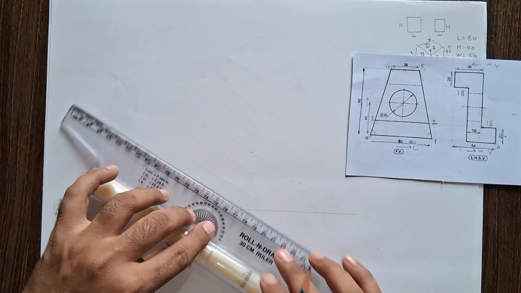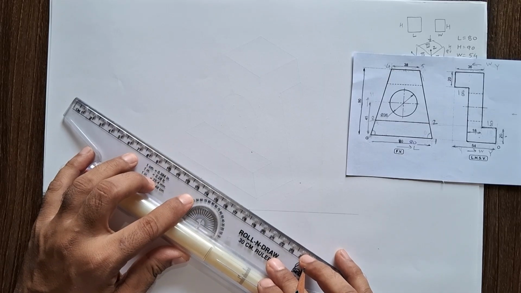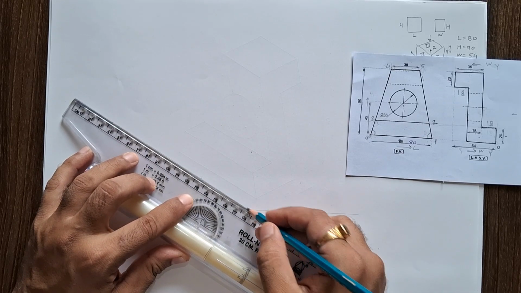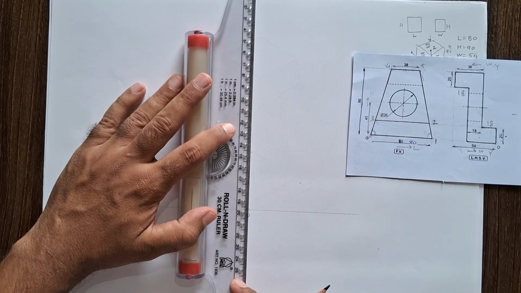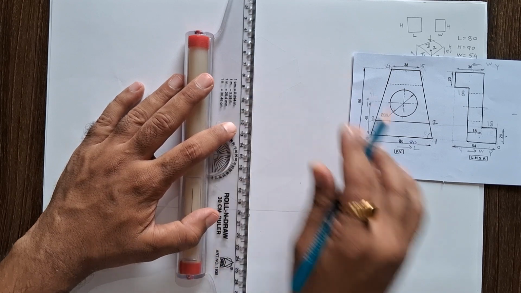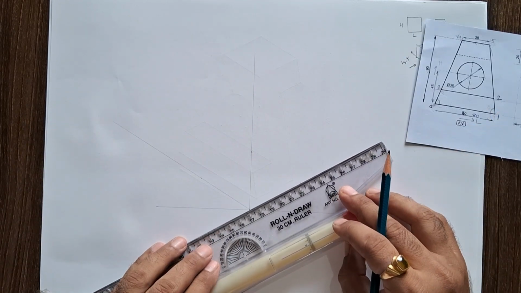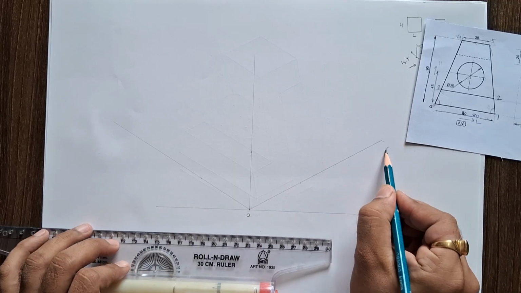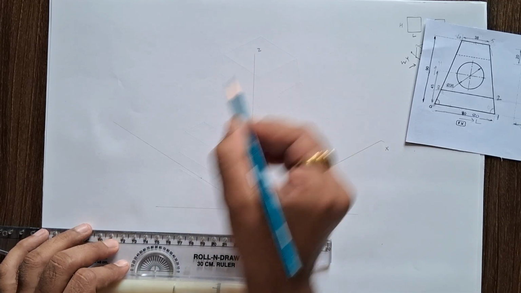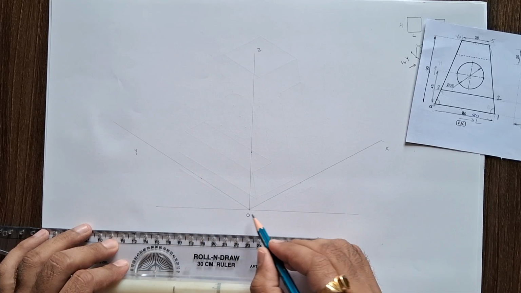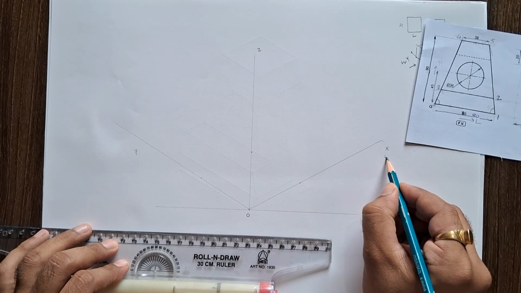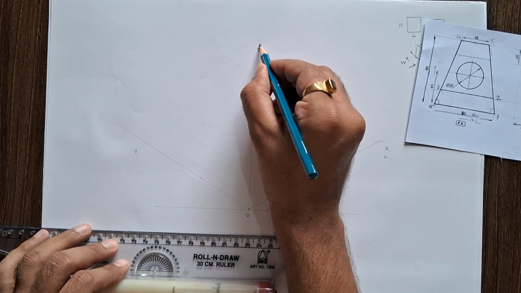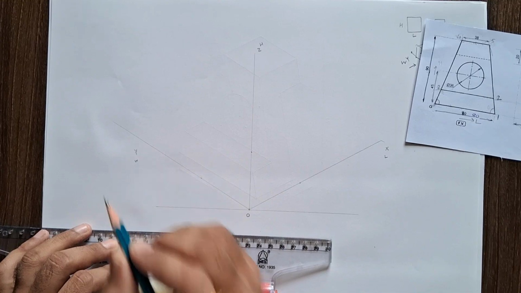By using thin lines, join these angles. Now here, this is x-axis, z-axis and y-axis. Along the x-axis we mark length. This is the length direction, height direction and width direction.